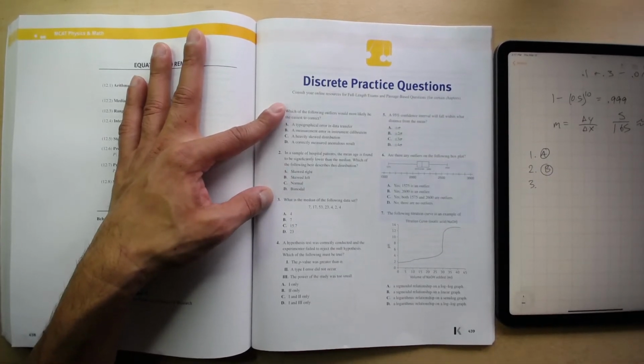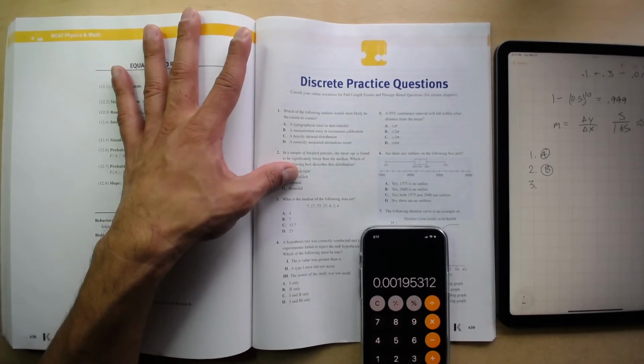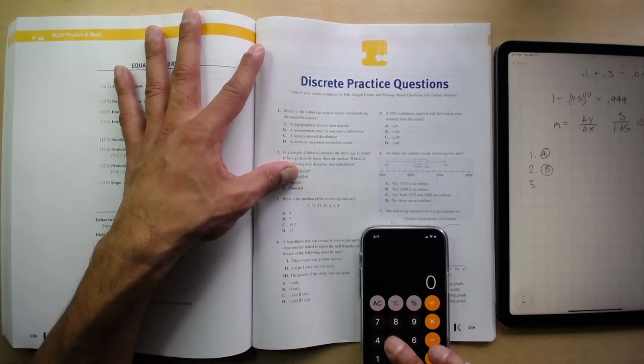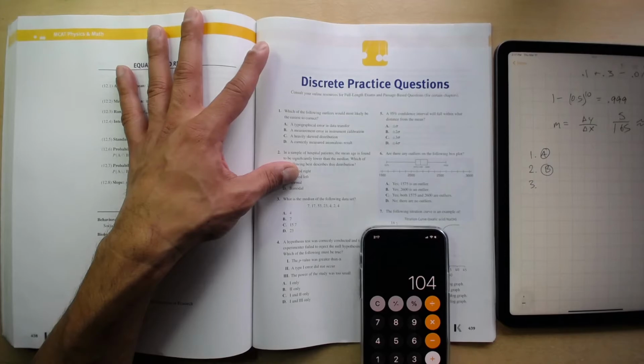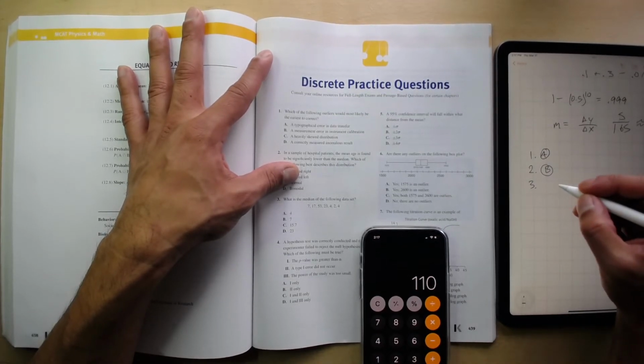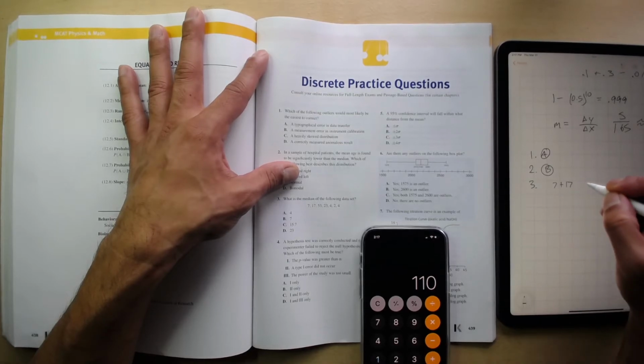3. What is the median of the following data set? 7, 17, 53, 23, 4, 2, 4. I'm going to write this out just so you can see what we're doing here.